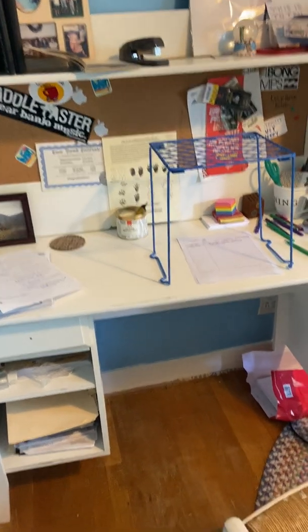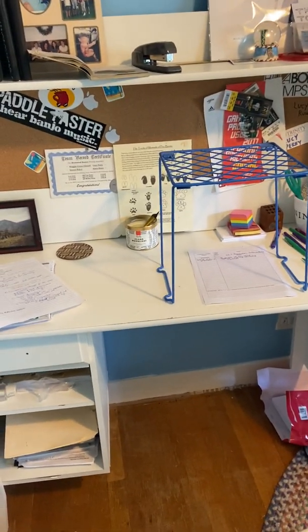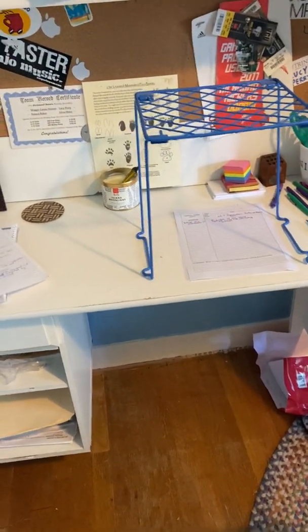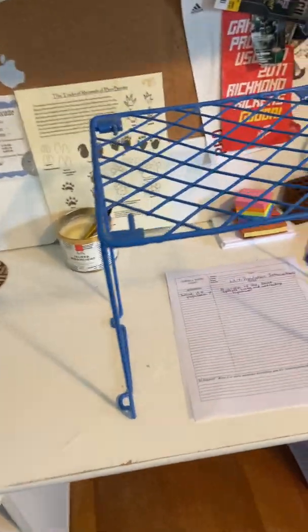Hey guys, welcome to my little classroom setup. I've kind of jerry-rigged a document camera so that we can take your favorite thing, Cornell Notes. It's my first time at this, so let's see if it works.